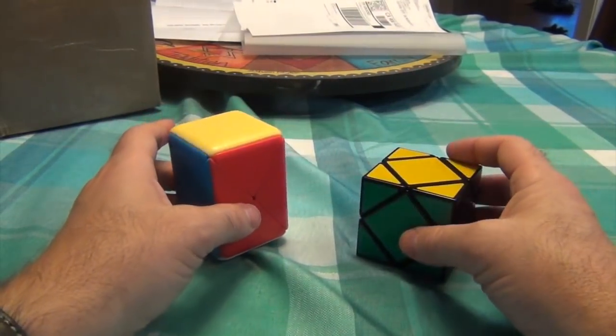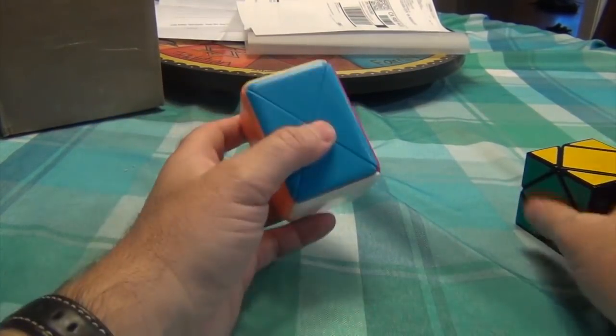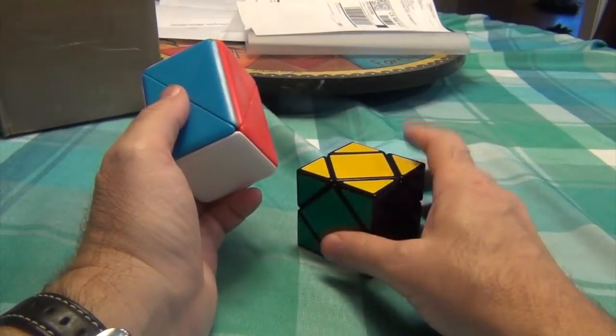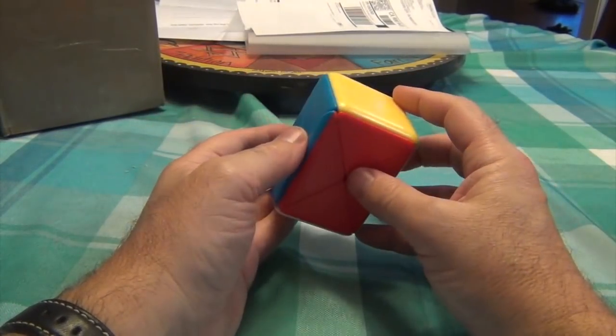But it's not just a skewb, it's a super skewb, because these centers have a specific orientation while these centers don't. So that's going to enter into the solve. So why don't we try to solve this without getting into how to solve the skewb, but I welcome you to learn how to do that first.